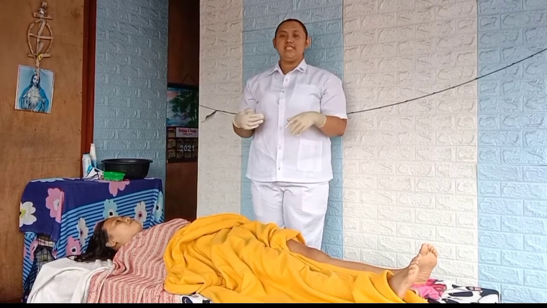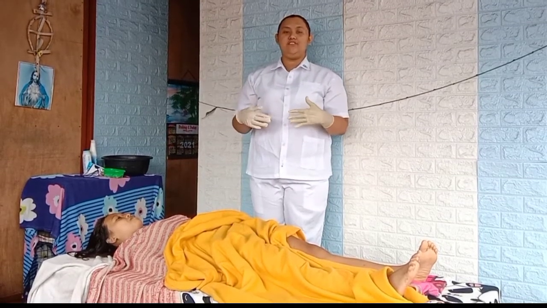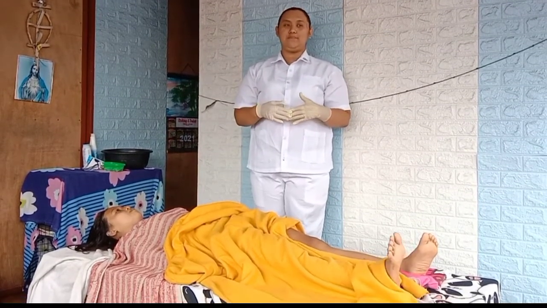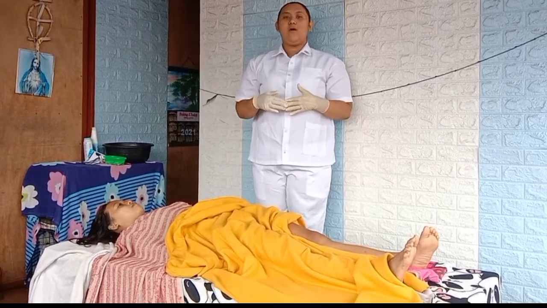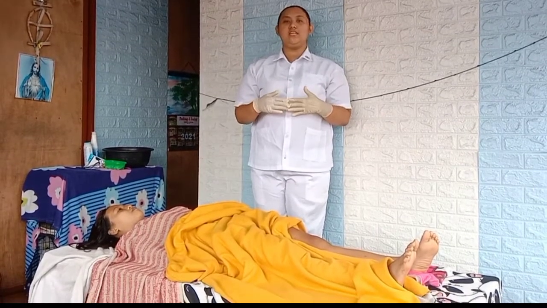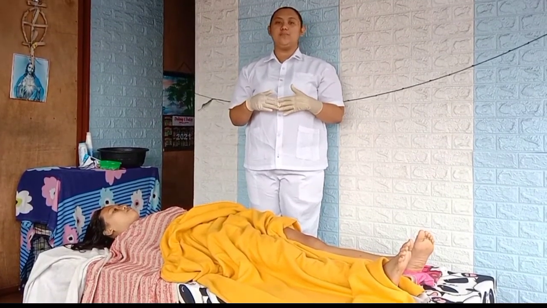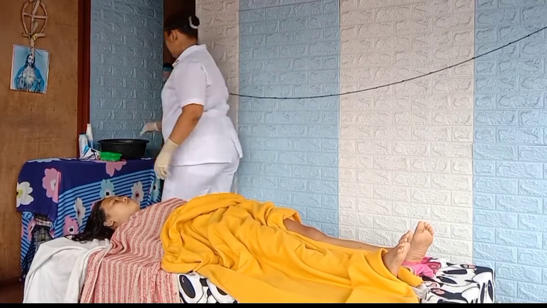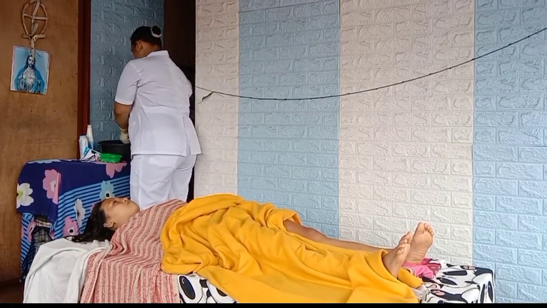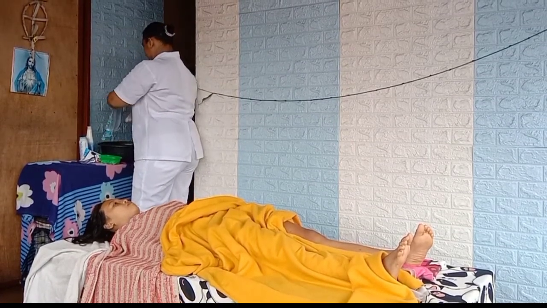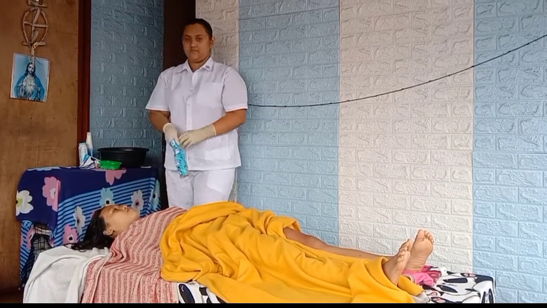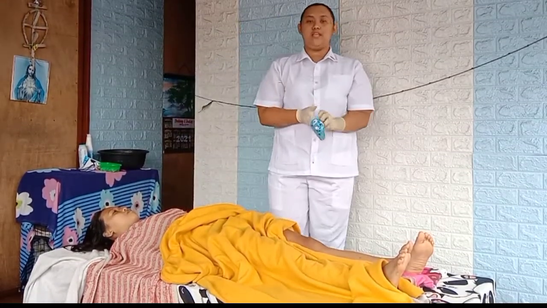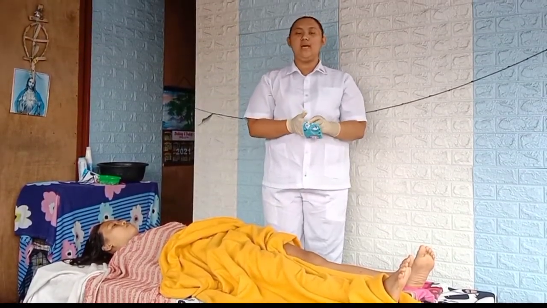Wet, soap, rinse, and dry the patient's farther leg from distal to proximal. Now, I'm going to start washing my patient's leg using a long, firm stroke, starting from the ankle to the knee and up the leg. As you wash the patient's leg, assess for any skin redness, swelling, bruising, or pain.